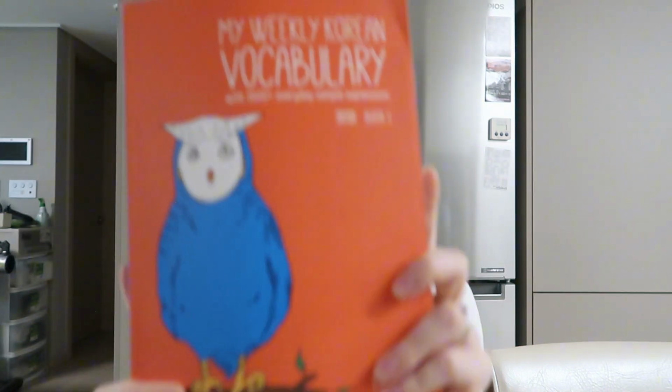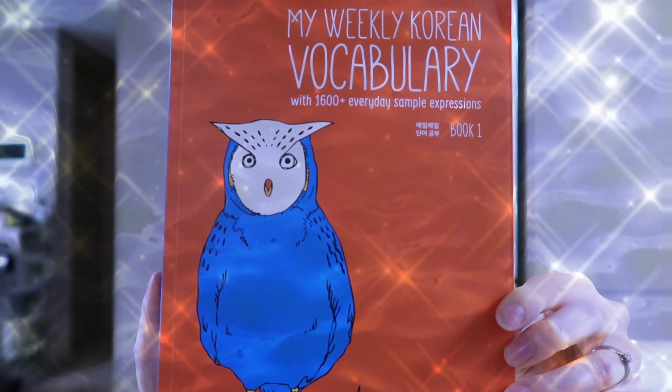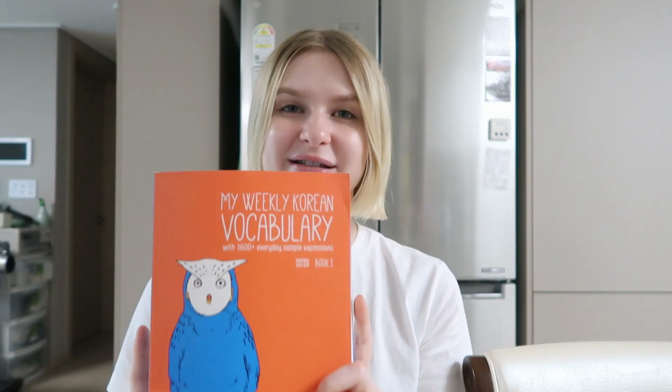First off, we have my weekly vocabulary book by Talk to Me in Korean. This is one of my favorite resources for learning Korean vocabulary. Each week covers a specific theme, for example, shopping, school, food, emotions, and you get 10 words per week with example sentences and even audio files online that you can listen to. So I highly recommend this book. I think it's really useful for learning vocabulary.